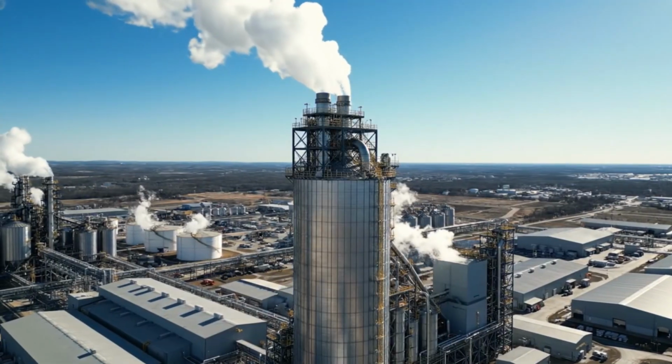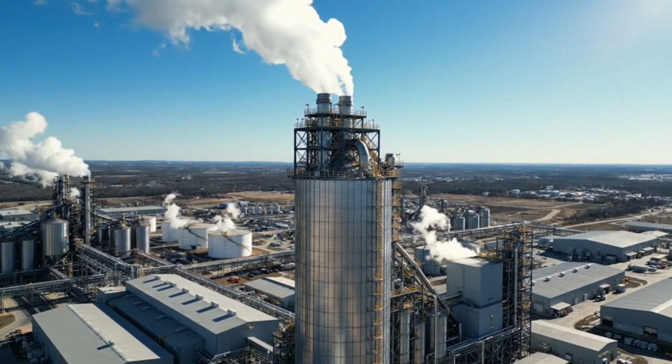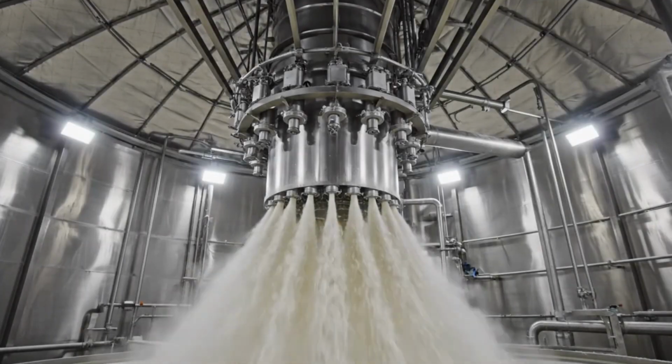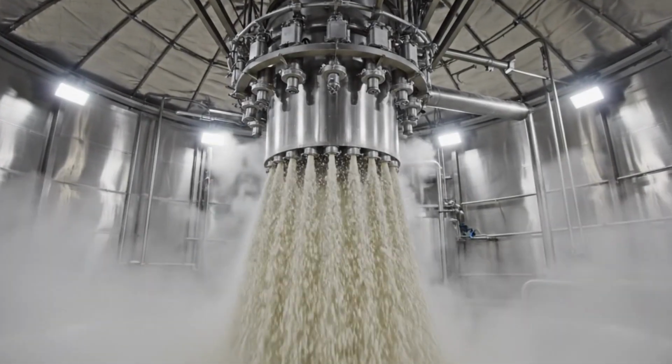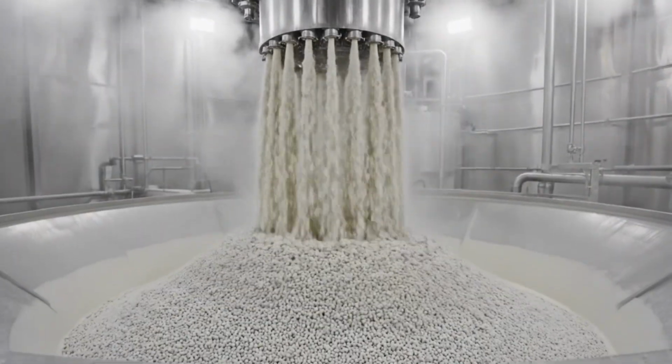After saponification, soap must be dried carefully. Too much moisture weakens the bar. Too little makes it brittle. In spray drying, liquid soap is atomized into fine droplets, allowing rapid and controlled moisture removal.